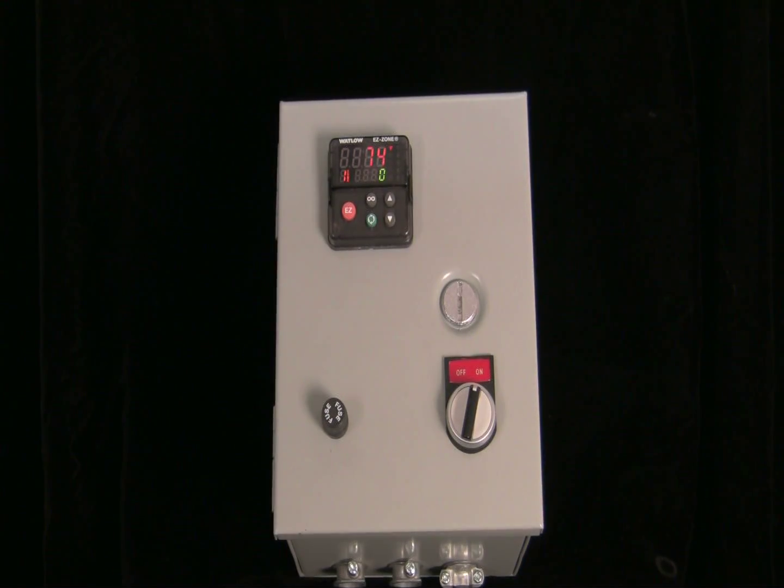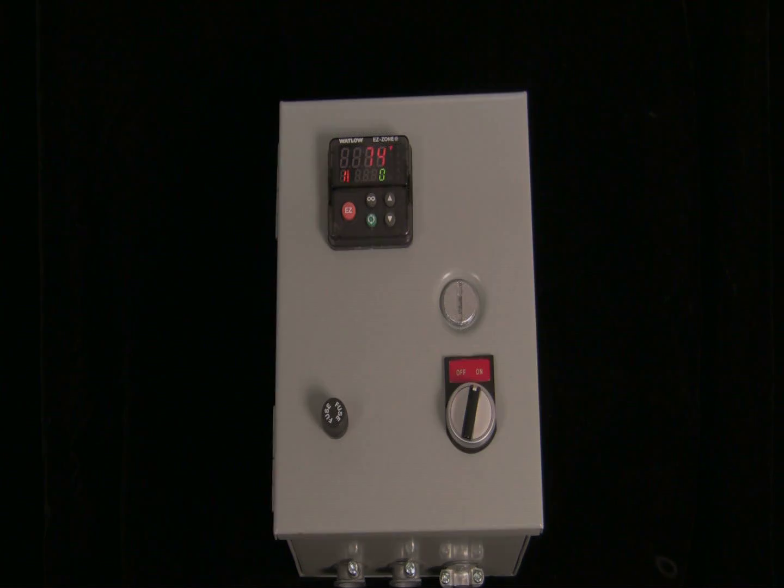Today we will be demonstrating programming of the Watlow EZ controller. Before beginning programming, consider what you would like the furnace to do in terms of its operation. It is always best to consult the investment manufacturer for the recommended times, temperatures, and ramps.